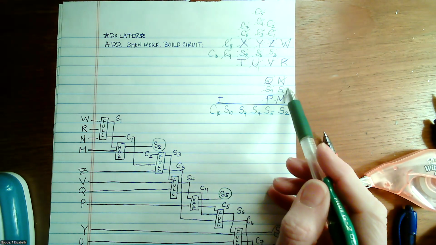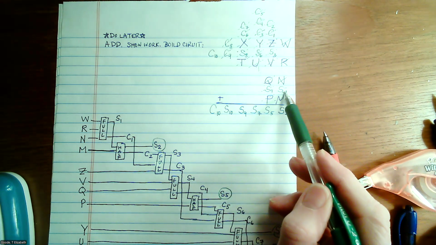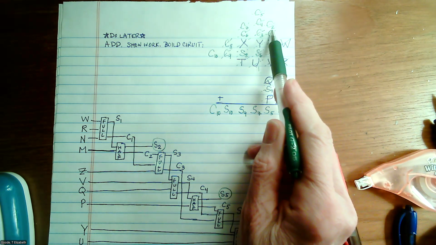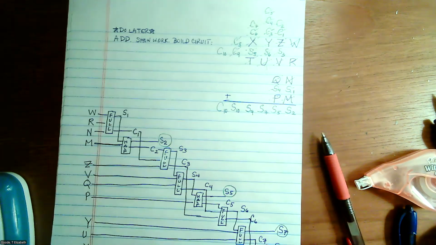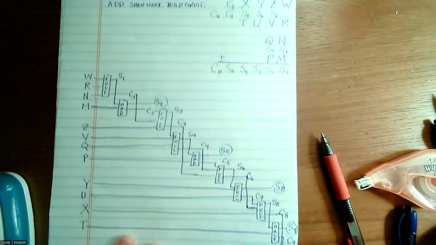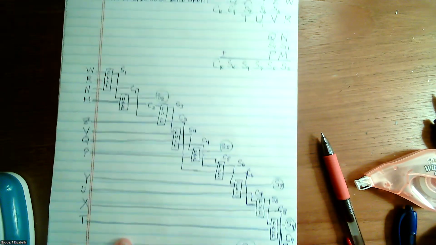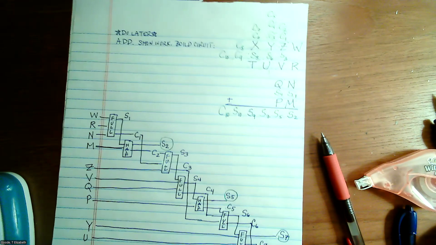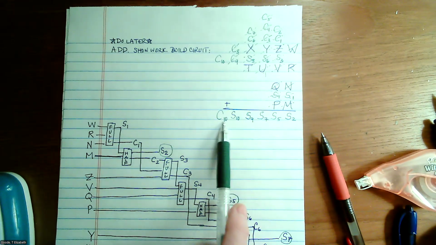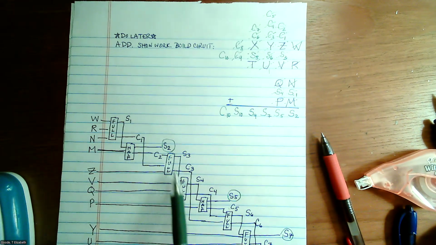Some stay in the column with the digits whose addition generated them, and carries always go to the column one to the left. And that's exactly right. And that means we used 10 adders, because if we're indexing all the way up to 10, it had to have taken 10.